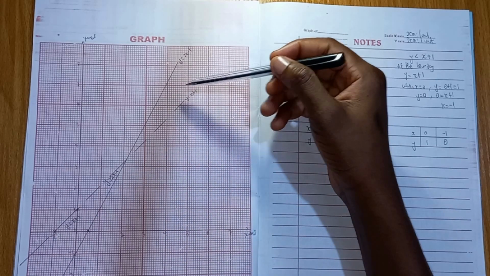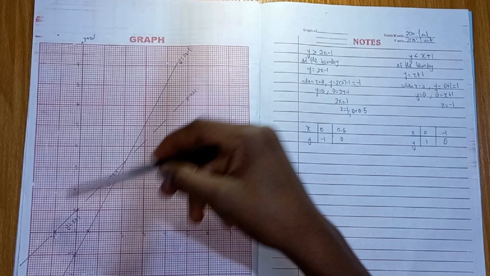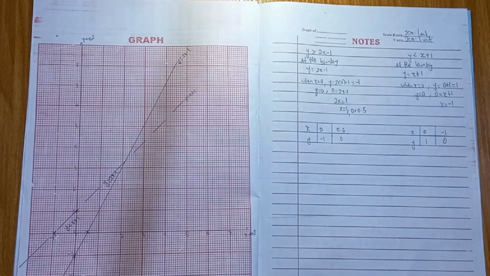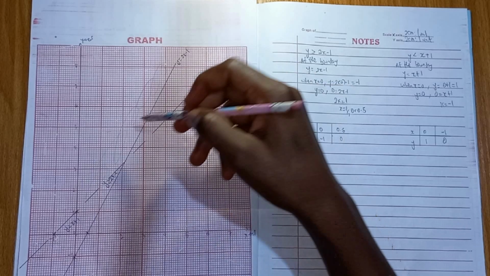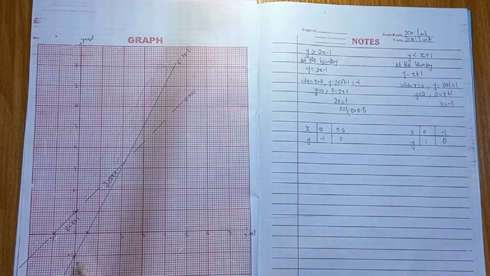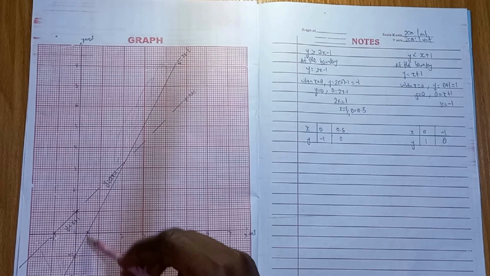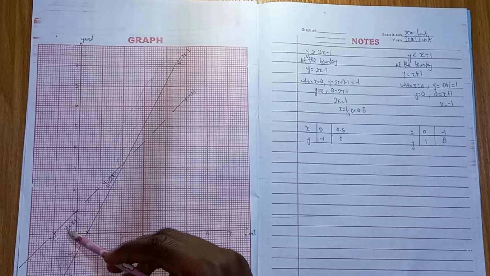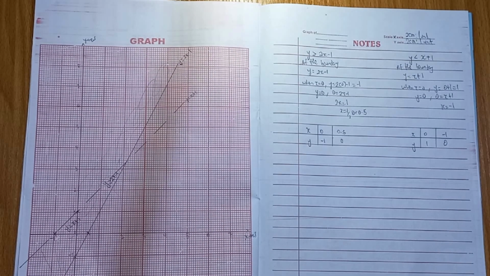If I were to shade this one here, I'll have shaded this upper part, right? This upper part. Let me use a pencil to show you. I'll have shaded all these parts here, right? And if I were to shade for this one, I'll have shaded just all these parts here, down here. So you can see the places where they intersect, where this one intersects and this one intersects, is this region here. So this region is our region in focus.